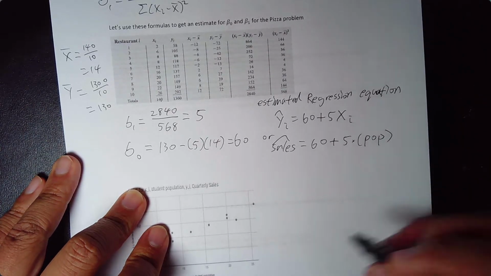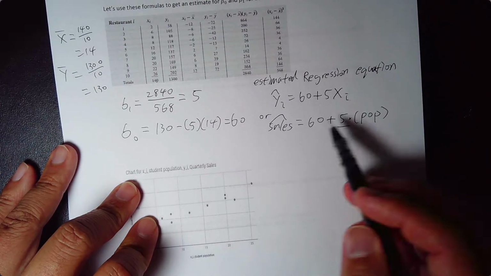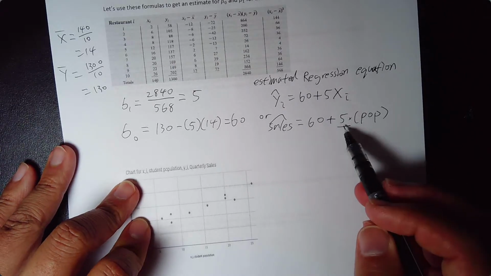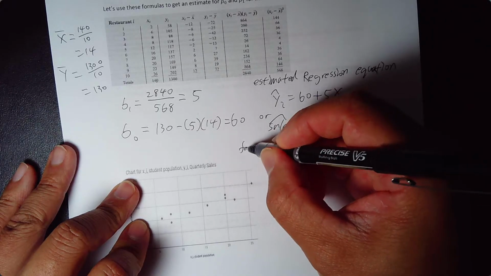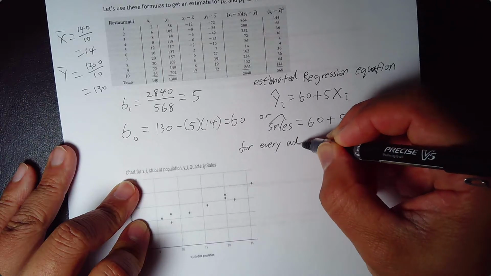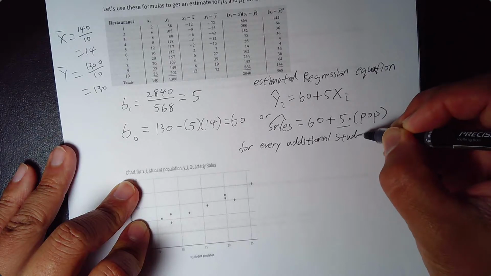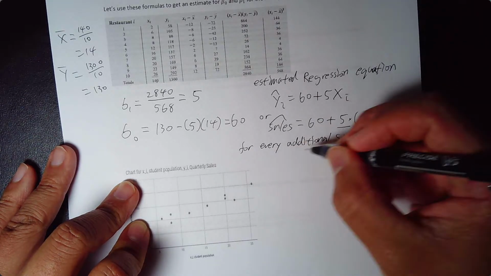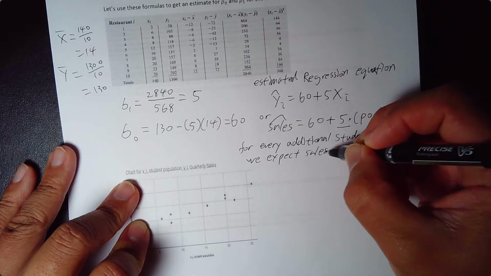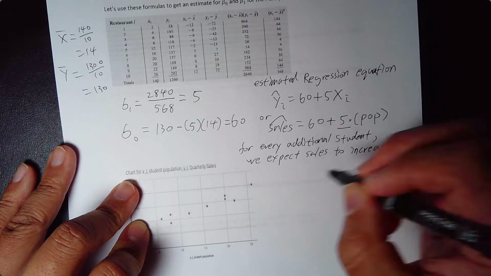We can interpret this a couple of ways, but this 5 is what we're focusing on, because we want to estimate the relationship between sales and student population. What this 5 means is that for every additional student, we expect sales to increase by $5.